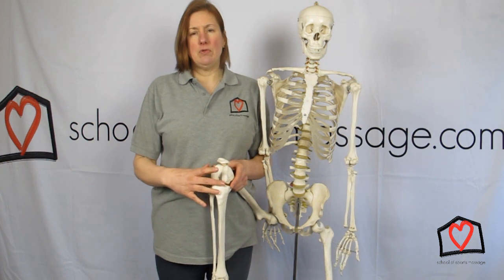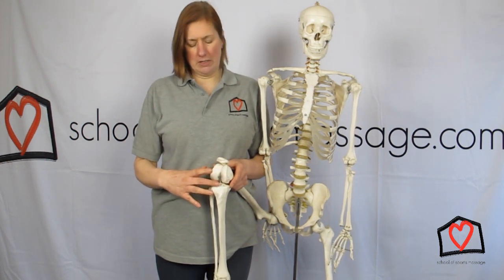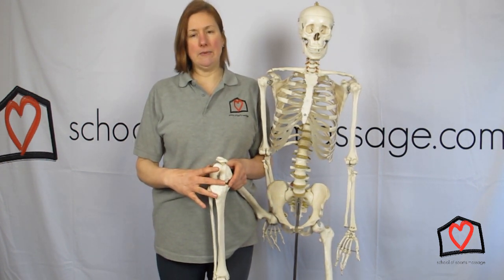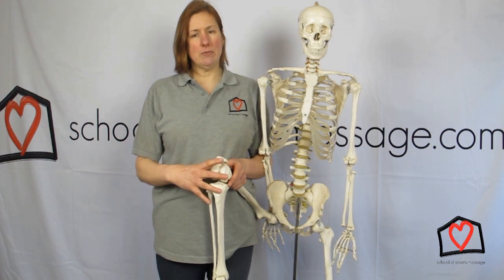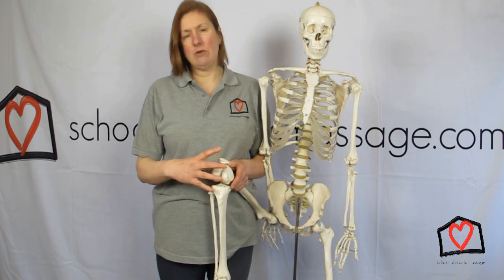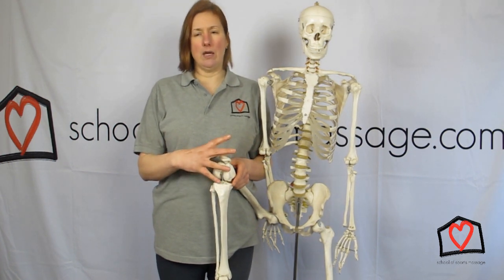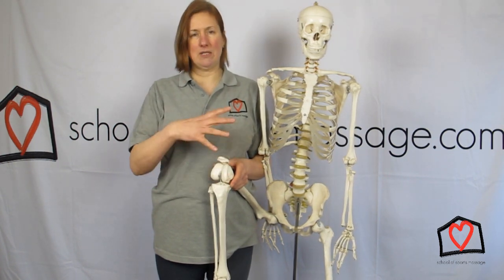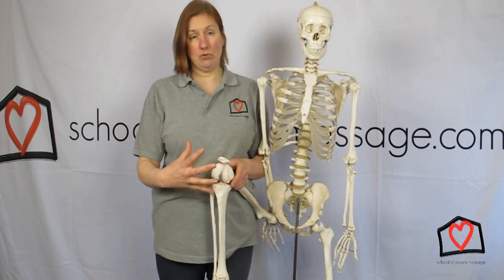They help to move the fluid around the joint and help to keep it lubricated. They're an important part of something called the locking home mechanism, which helps us to stand up. And they also help to improve weight bearing, so it helps to give much more even pressure through the joint.